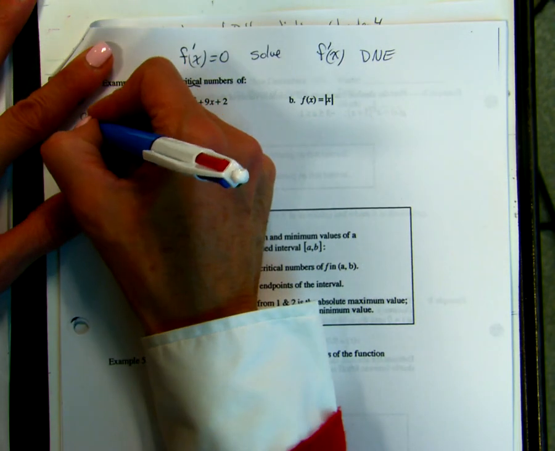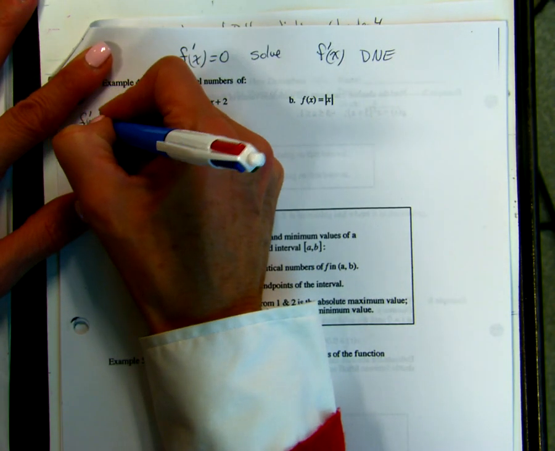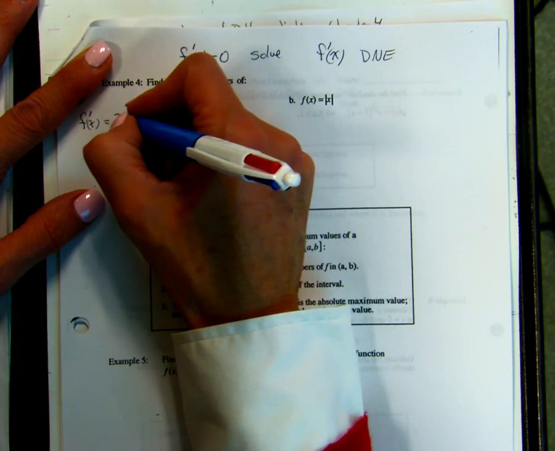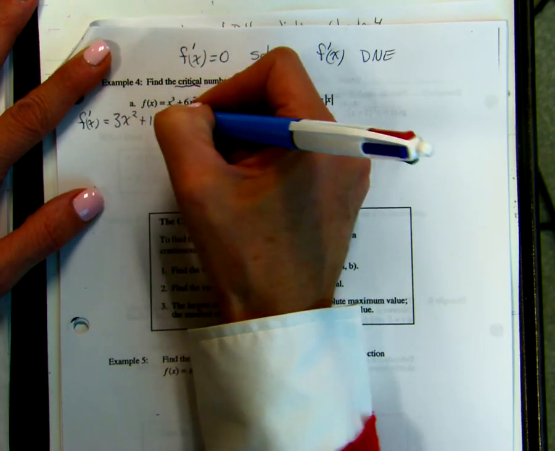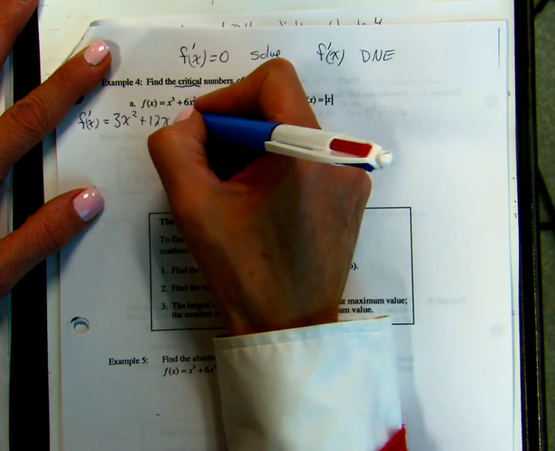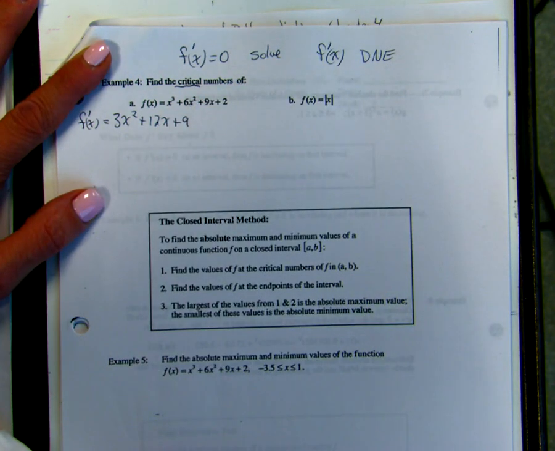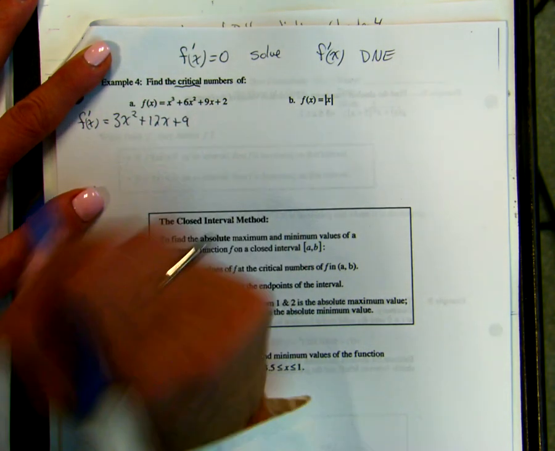Okay, so f prime at x. A cubic function, we can do this. 3x squared plus 12x plus 9. And if I want to find the critical numbers, I'm looking for the zeros. Where is this equal to 0?